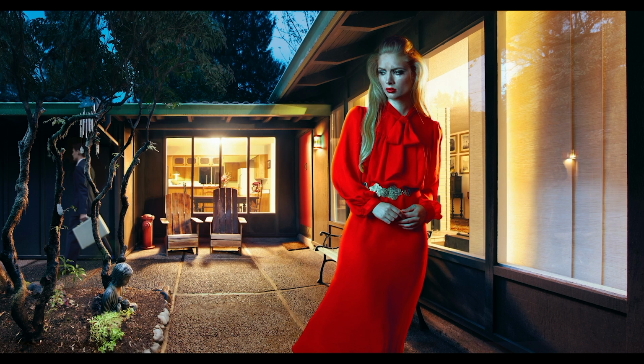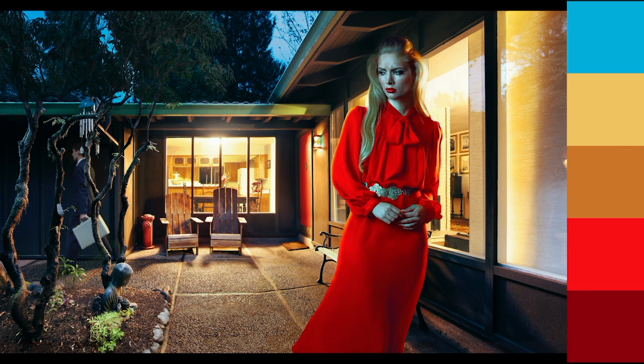So starting with this one, this is a shot that I took around dusk with all the lights on inside. And I was kind of going through a Mad Men phase here. Really loved this kind of sad, beautiful woman and this guy walking out in the distance here. So as far as our color scheme goes, I sort of identify this as a primary RYB color scheme here.